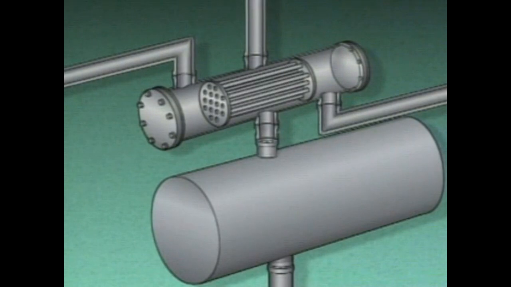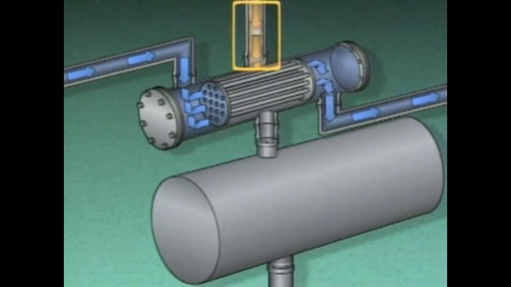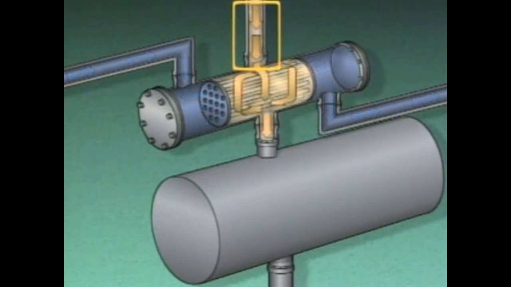During normal operation, cooling water enters the cooling water inlet, fills the water box, and flows through the tubes. The cooling water then passes through the outlet water box and leaves through the cooling water outlet. At the same time, the product vapors enter the condenser through this vapor inlet and flow around the tubes. When the vapors come into contact with the surfaces of the tubes, heat is transferred from the vapors to the cooling water in the tubes.